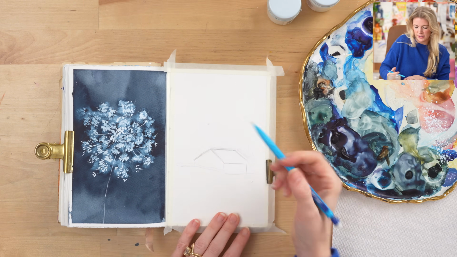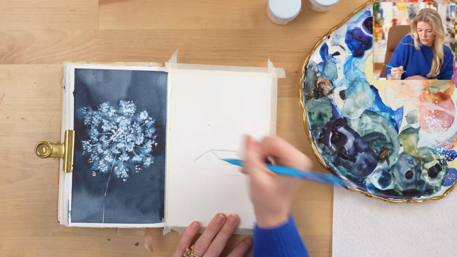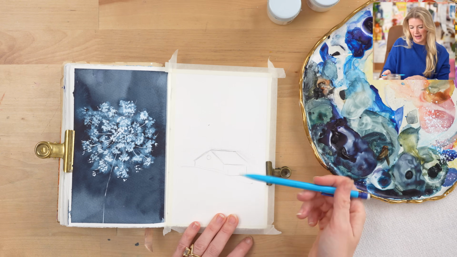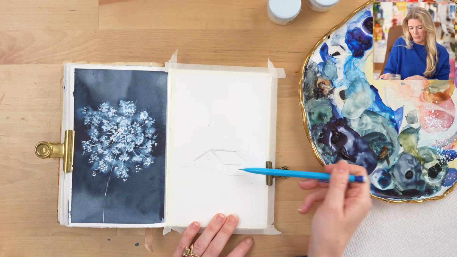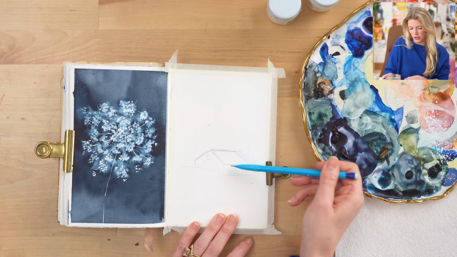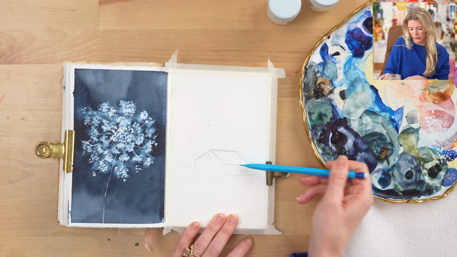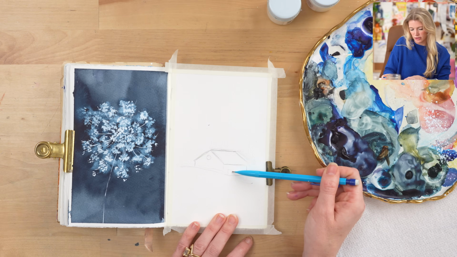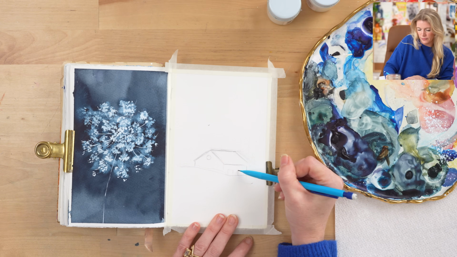So there's a little house. Let's do some windows. And then again, think about the angles that we have here. The window panes or the lines or tops of the windows would match the same angle of the roof line here. So this is basically horizontally straight. So I can just kind of put those in.